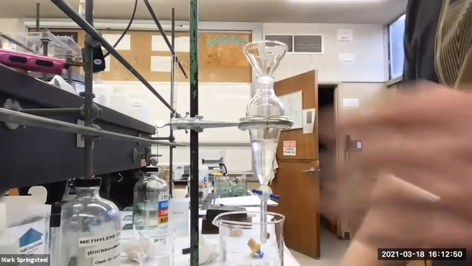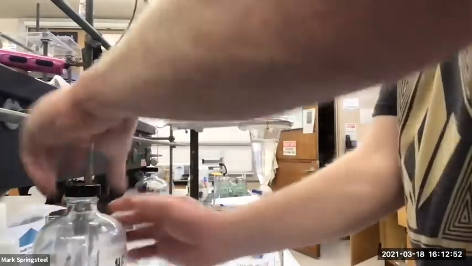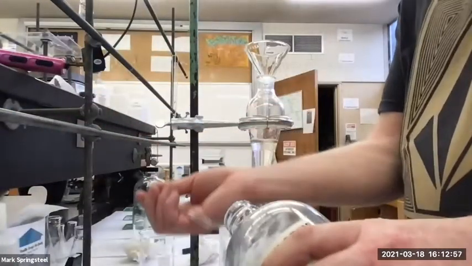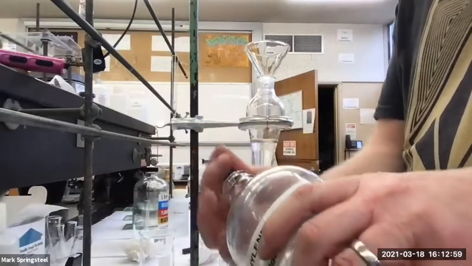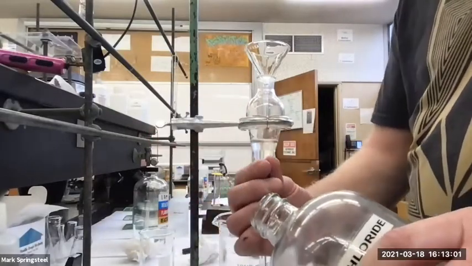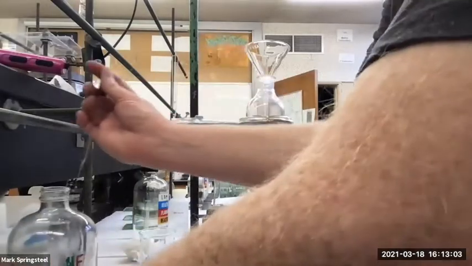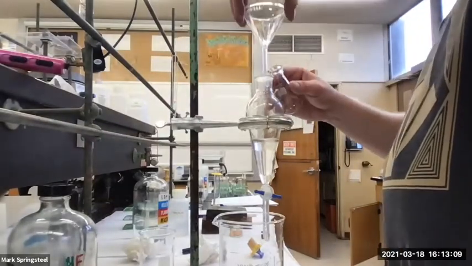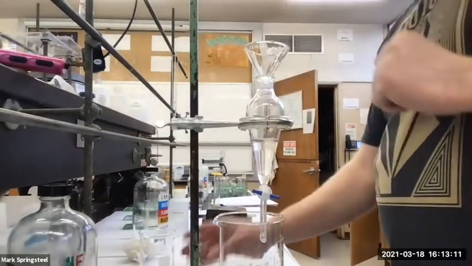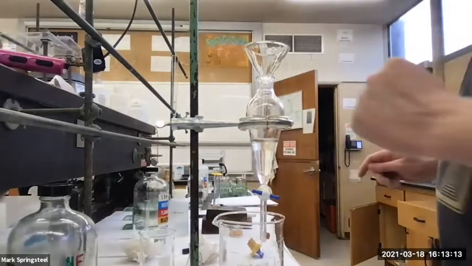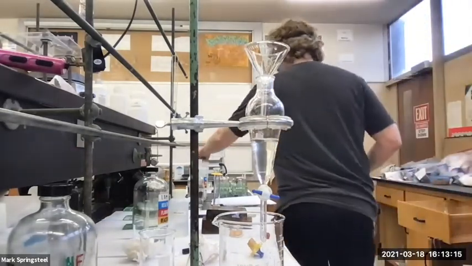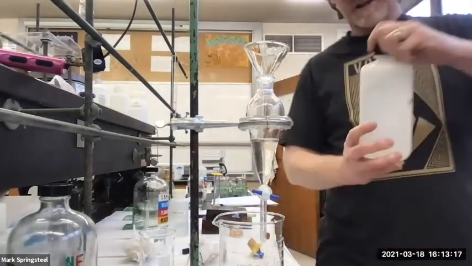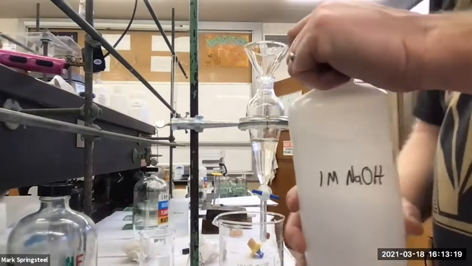And if I want, I can add a bit of methylene chloride to rinse it out a little more. And next up, we said 1 molar sodium hydroxide.